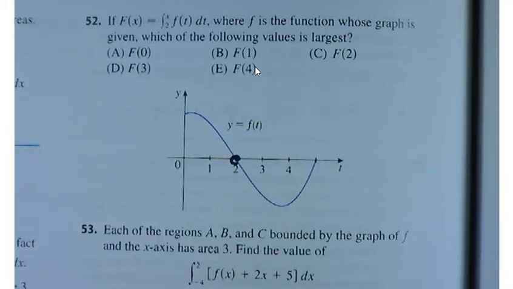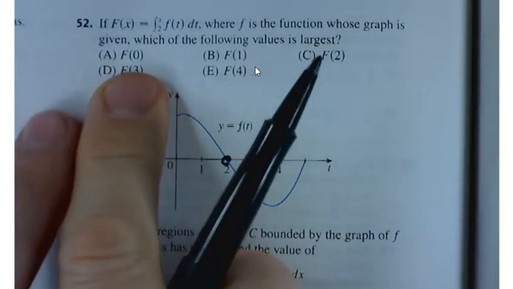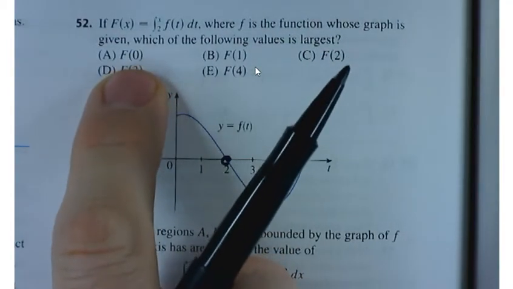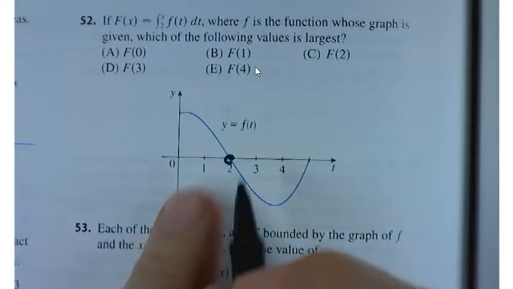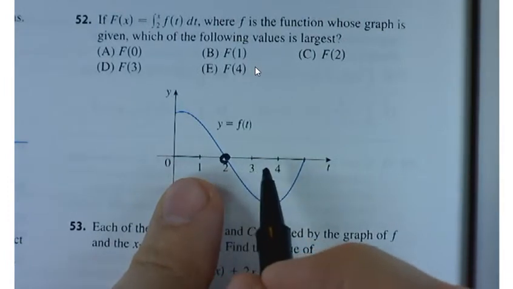So let's do a little poll here. How many think answer A? How many think answer B? How about C? D? E? Abstained. Don't care. Want to go home. All right. It is indeed answer A. Okay, why is that? Because as you move to the right, you're getting more and more area.